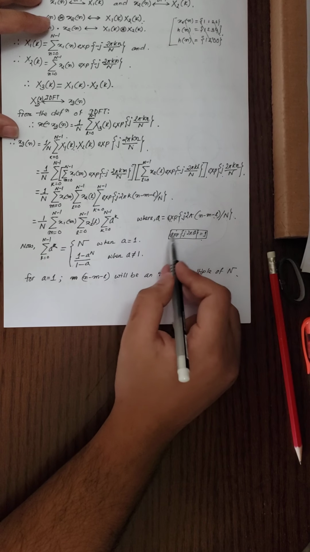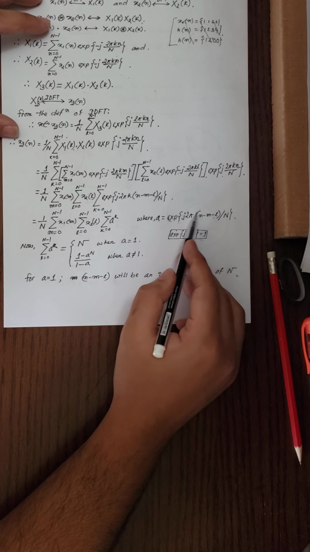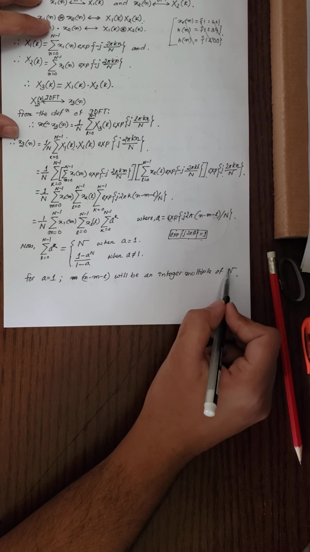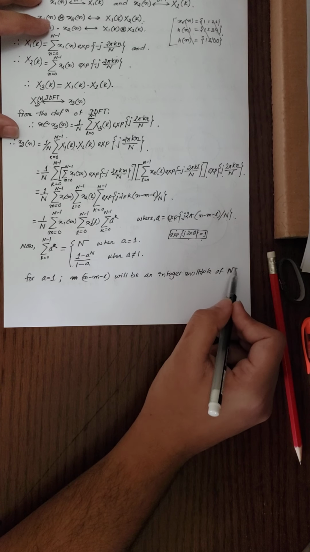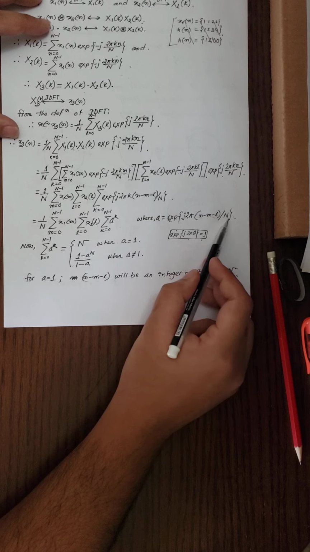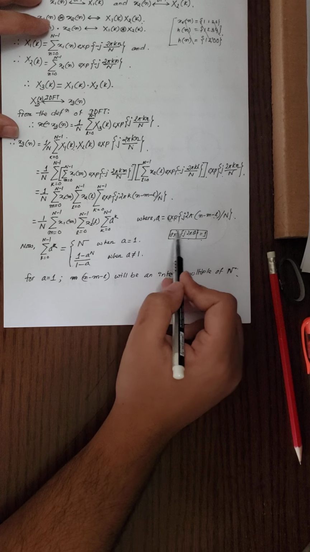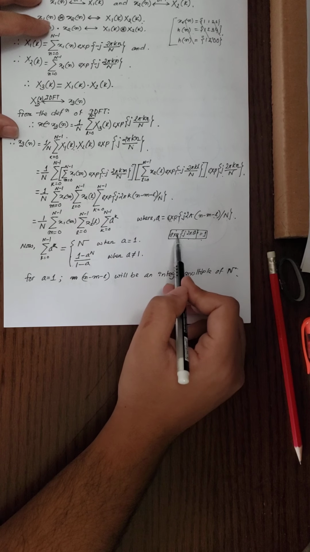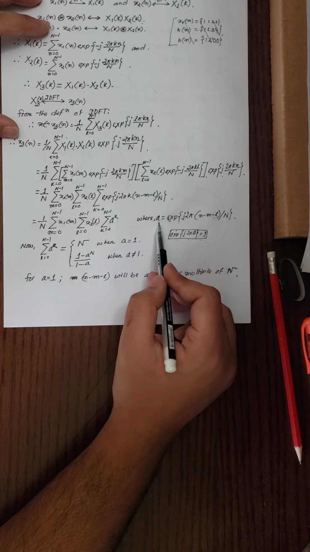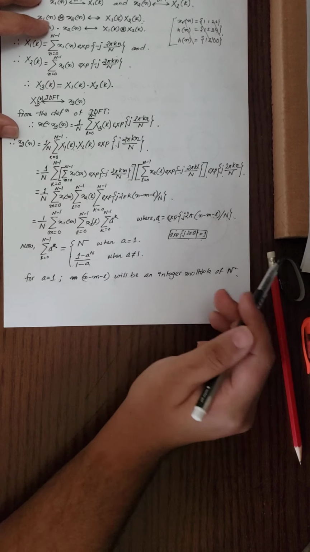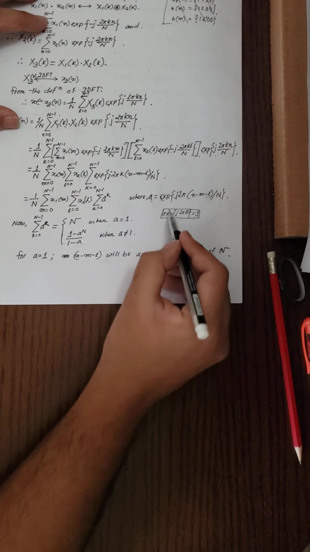And in order to do so, this term must be an integer multiple of N. So what will happen? The N and N will cancel each other out. The remaining value will become something like this, and this whole term will become 1. So I hope you understand that.